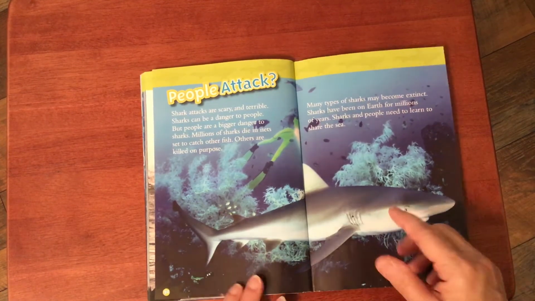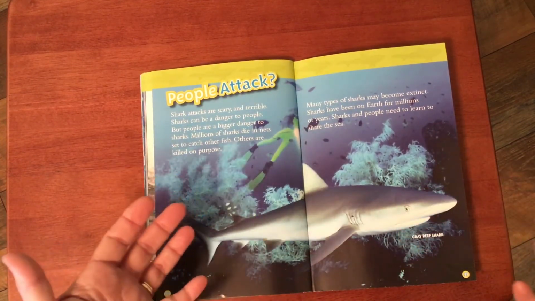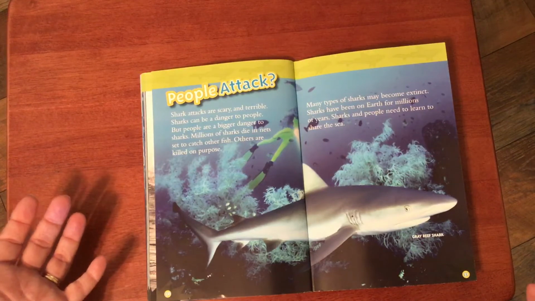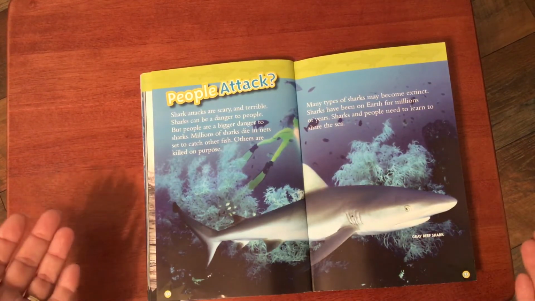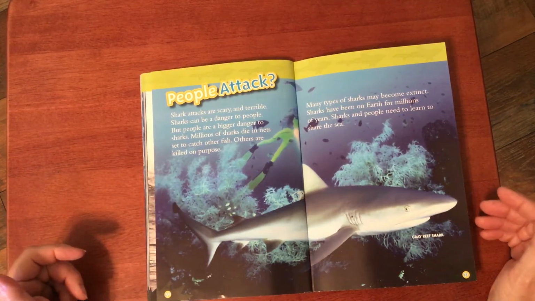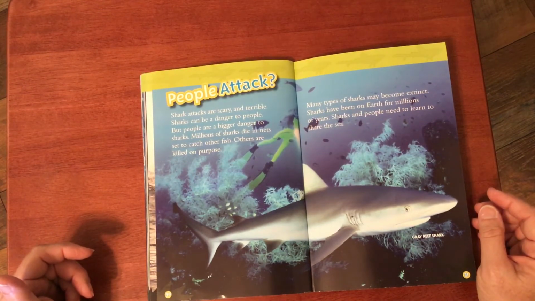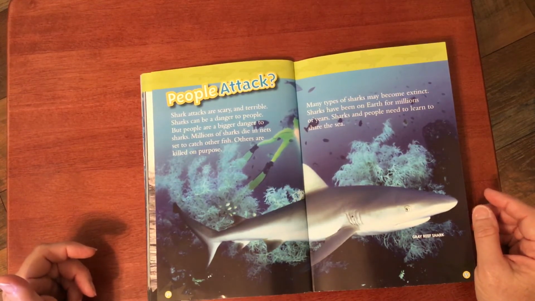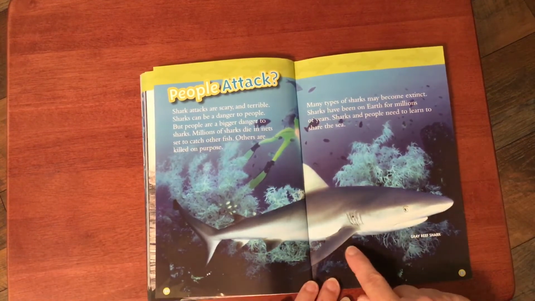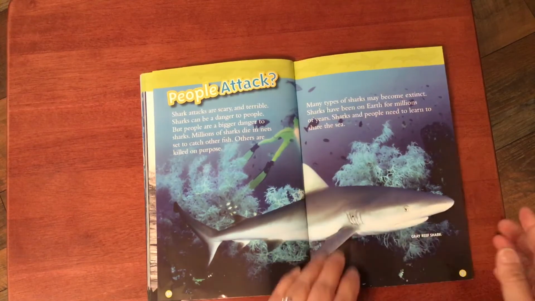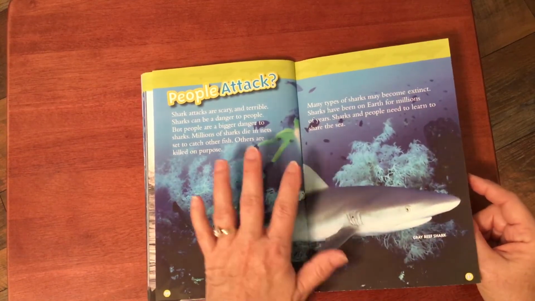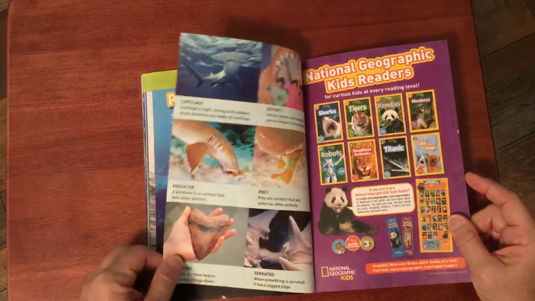So sometimes they get caught in those big nets that are under the boats to help catch a fish, and they might die that way. Sometimes they're actually hunted. Many types of sharks may become extinct. Sharks have been on Earth for many, many years. Sharks and people need to learn to share the sea. This one's called a gray reef shark. Okay, so their biggest threat comes from us, people.